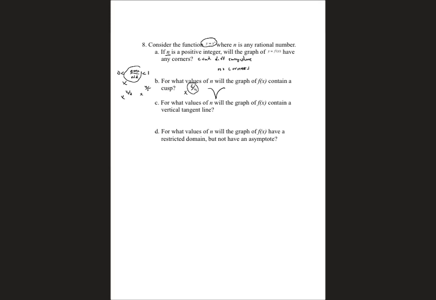And for what values will this have a vertical tangent? It turns out this will be when we have x to the odd over odd power. And again, this is only going to be true when that exponent is between 0 and 1. So our classic example is the cube root function, but also something like x to the 3/5, or whatever crazy odd numbers you could come up with. This will have a vertical tangent at 0. And then you can translate it. So something like x minus 2 to the 1/3 power is going to have a vertical tangent at x equals 2.